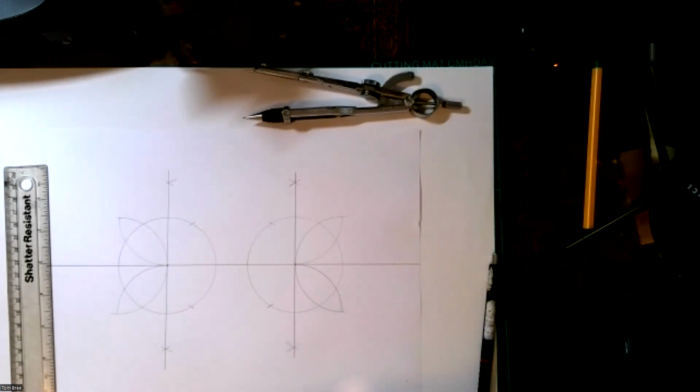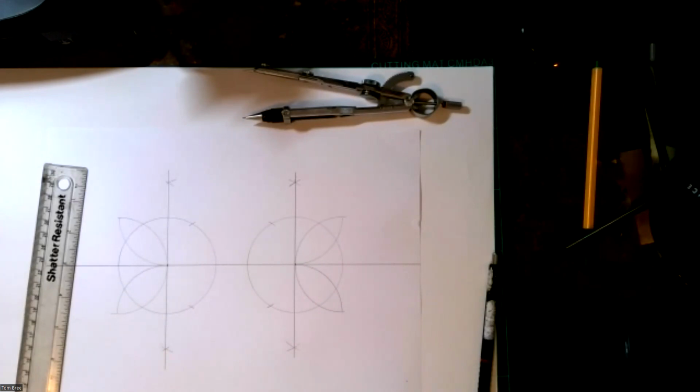Now my cat is hovering, just waiting to jump on my diagram at the appropriate time.